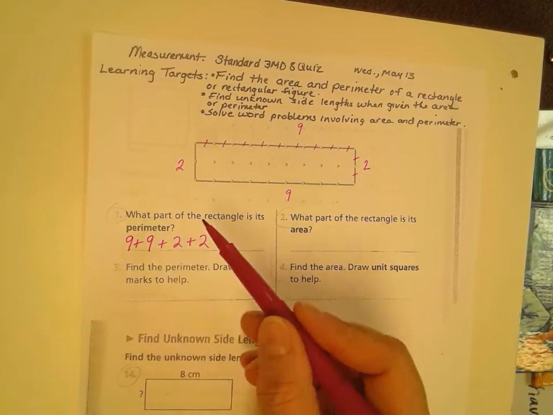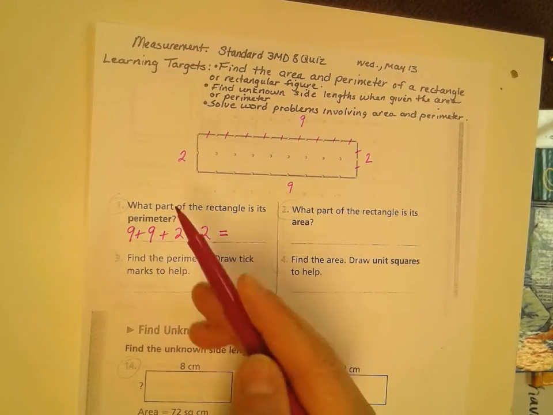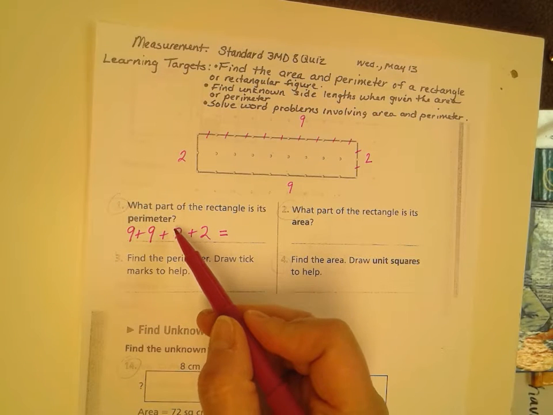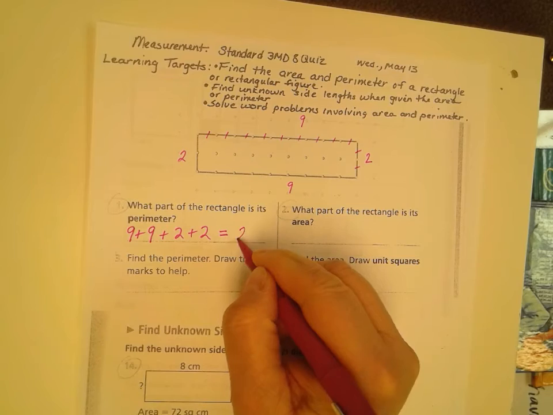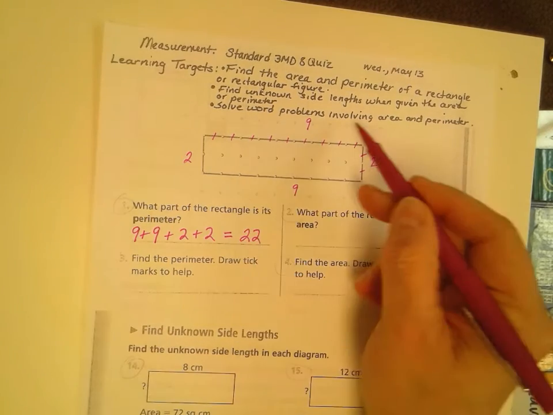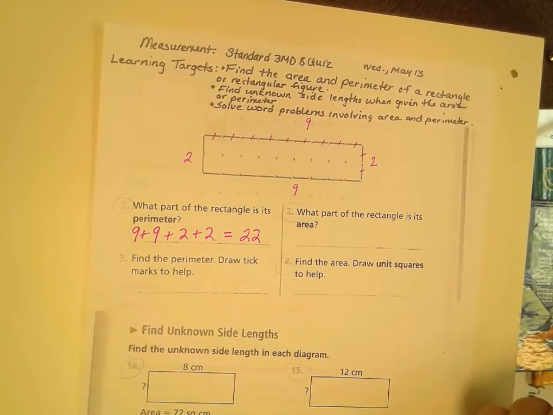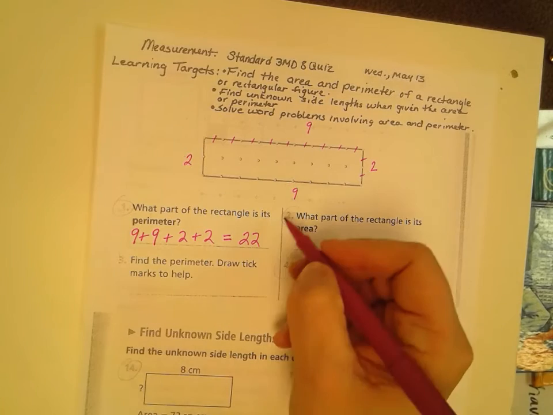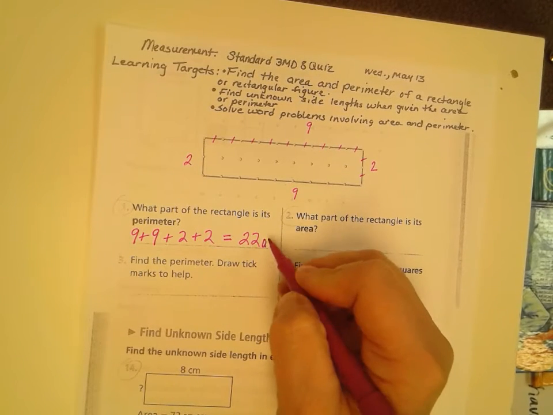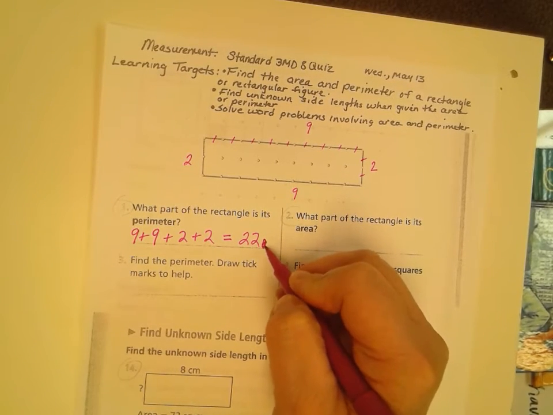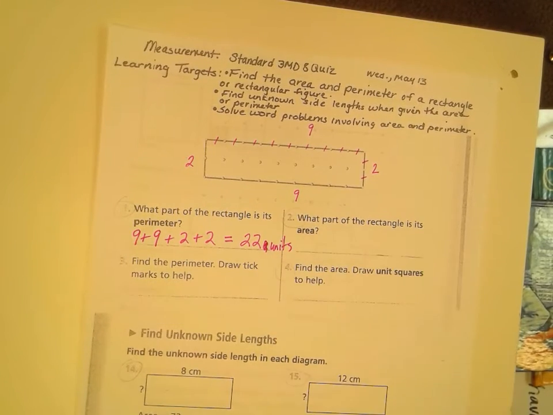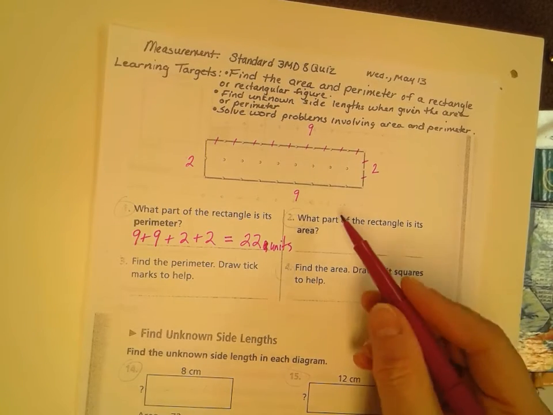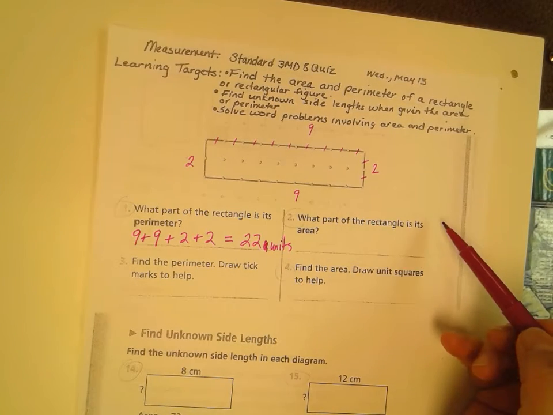So we have 9 plus 9, that's 18. Another 2 is 20. Another 2 is 22. I could count all the way around as well, and that should give me the same answer. Since I don't know if they're inches or not, I can't really label it. I could just say units, because I don't know what kind of units they are, if they're really centimeters or not.